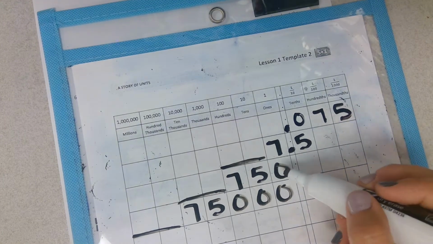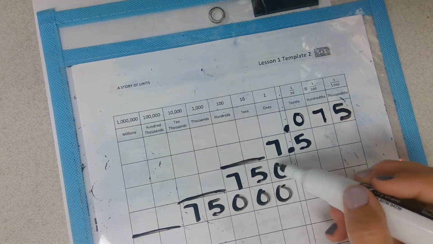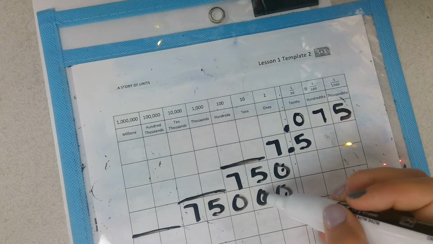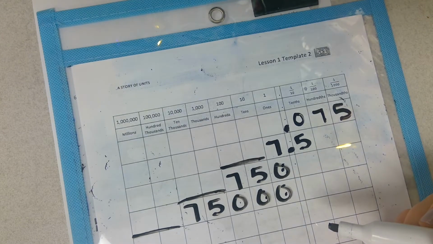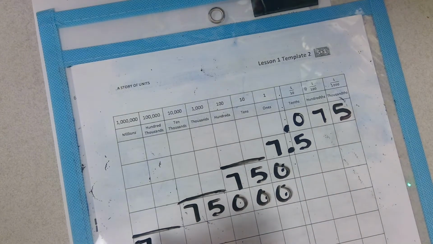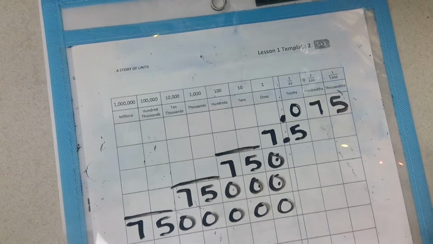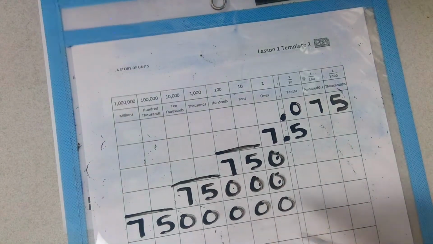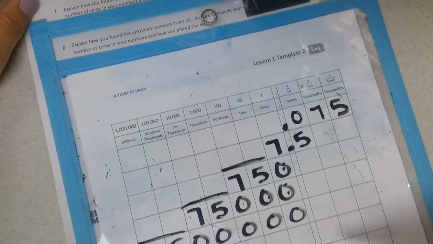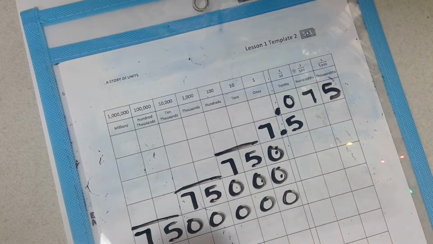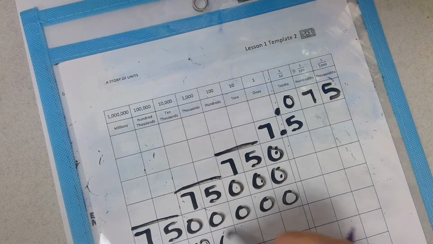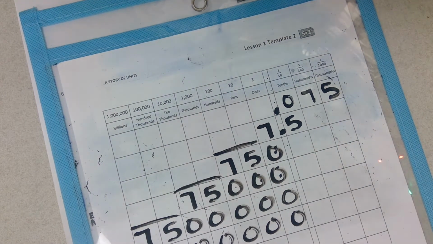So I've moved it over, and it looks like as I'm going, I've added 1 zero here. I'm going to add 3 zeros, okay? So I'm going to move this one to 7,500,000, okay? And then it looks like I need to move one more. So then I'm going to have 75 out here, and then I'll have my zeros here. Okay.